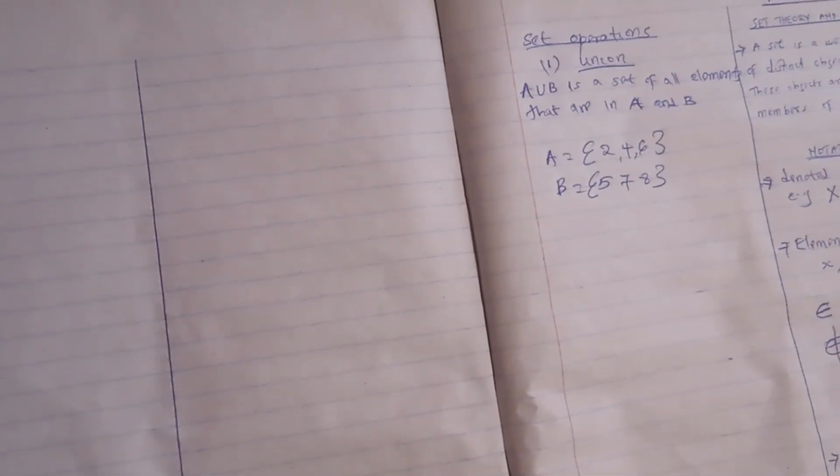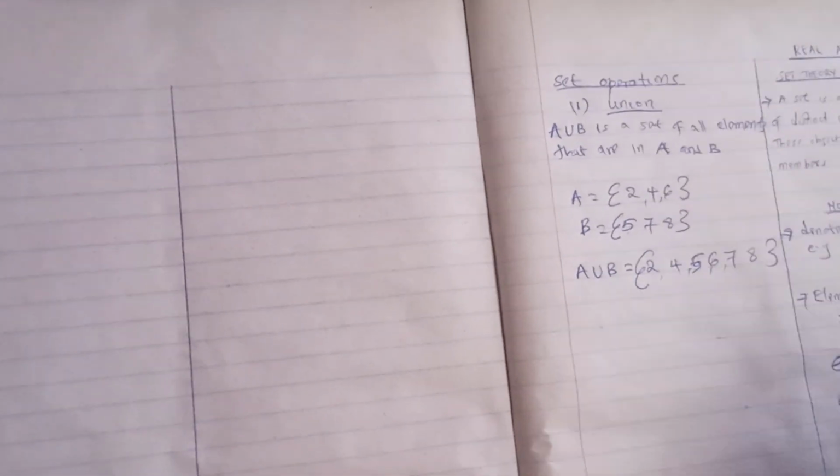Are we getting? So A union B will be a set of all elements. You rearrange them by saying 2, 4, 5, 6, 7, and 8. That's how we calculate a union.